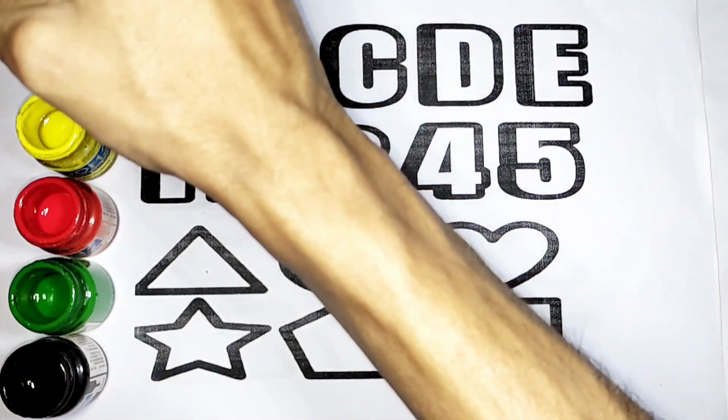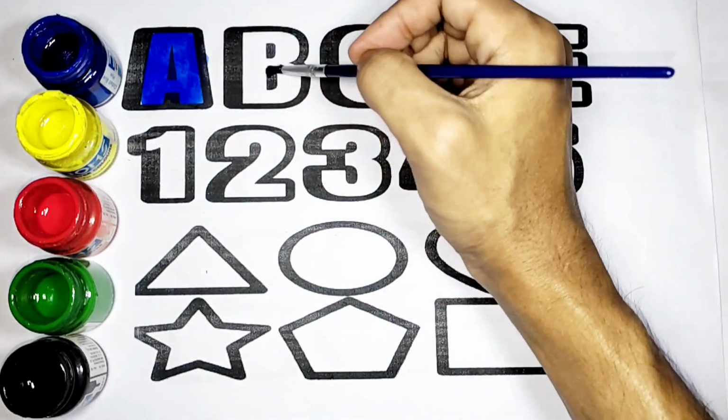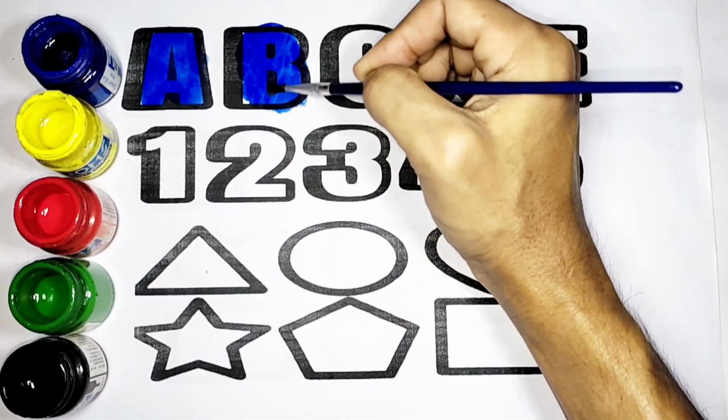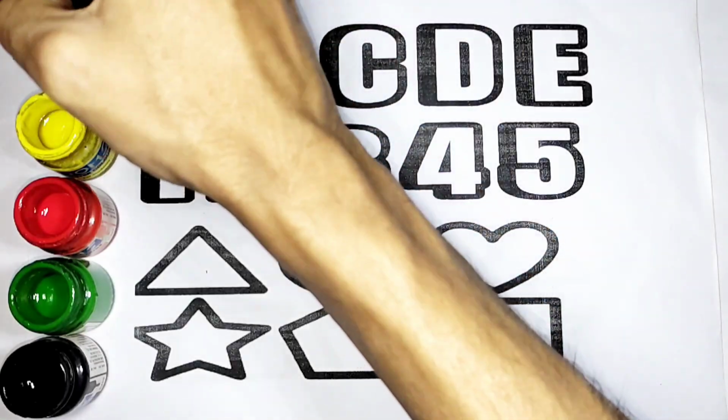And the next one is B. B for ball, B for bat. Kids, the next one is C. C for cow, C for cat.